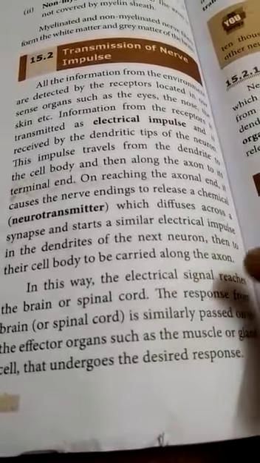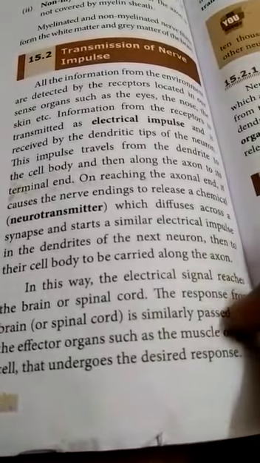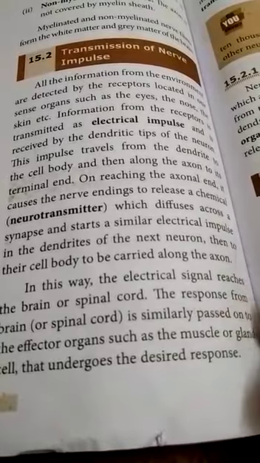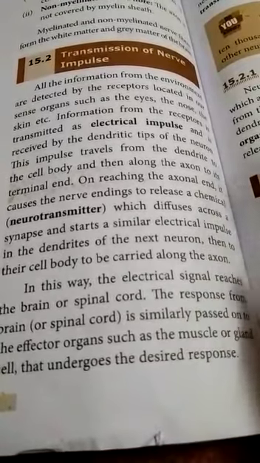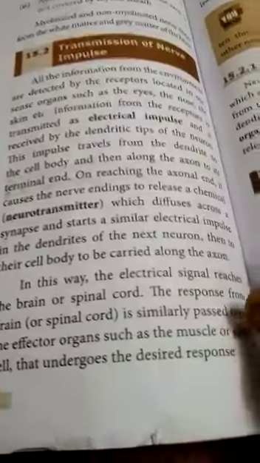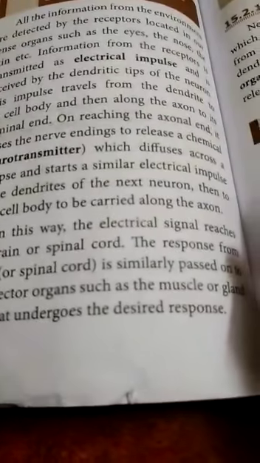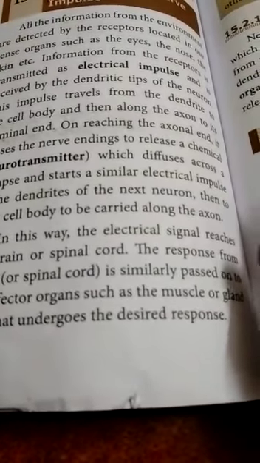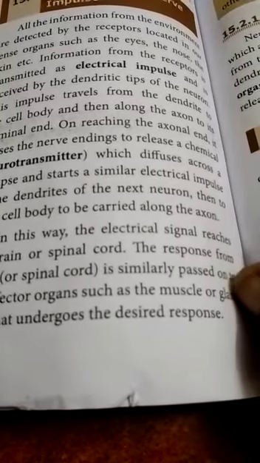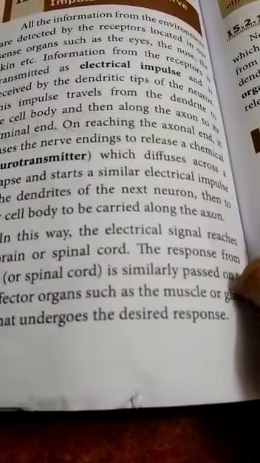The response from the brain similarly passes to the effector organ such as a muscle or gland cell and undergoes the desired response. For example, to remove the hand, the muscle acts, or if any stress is created, the lacrimal gland responds.